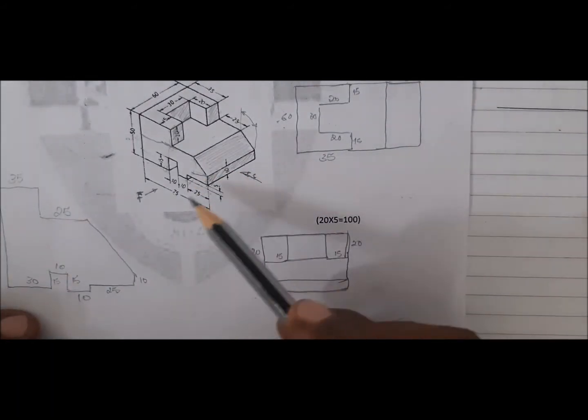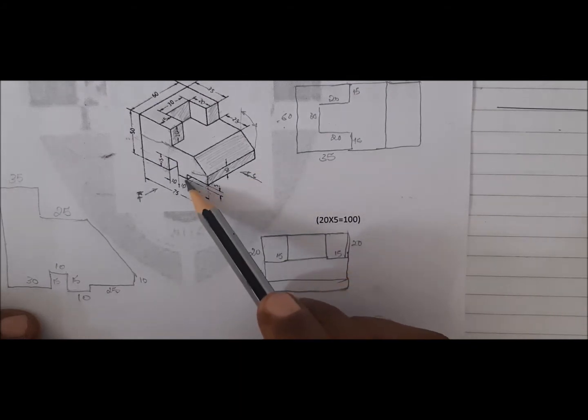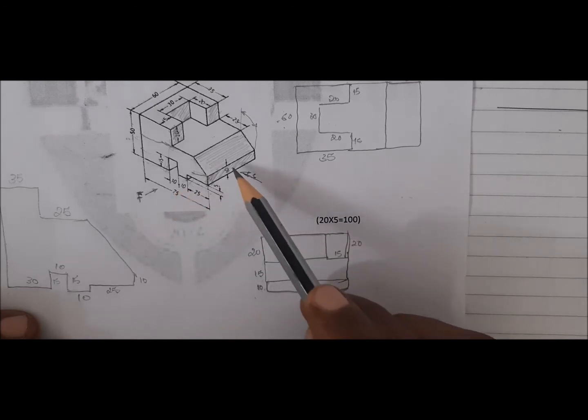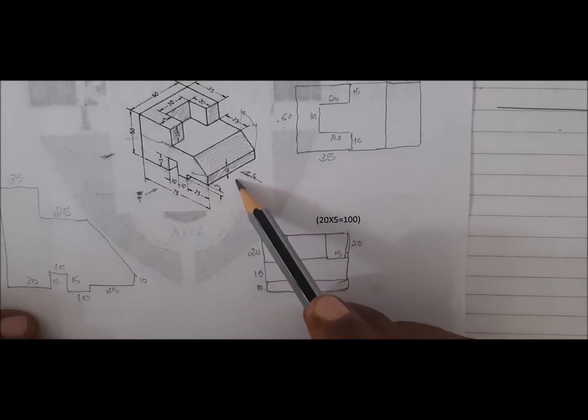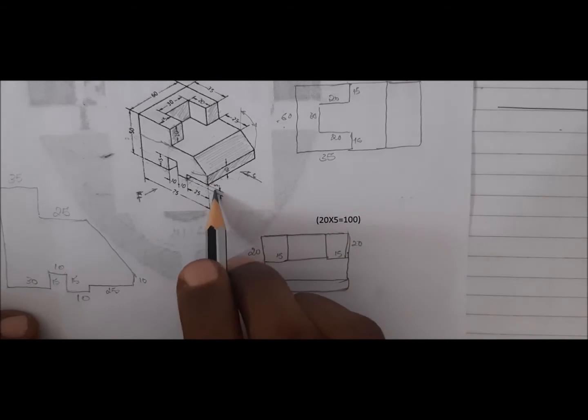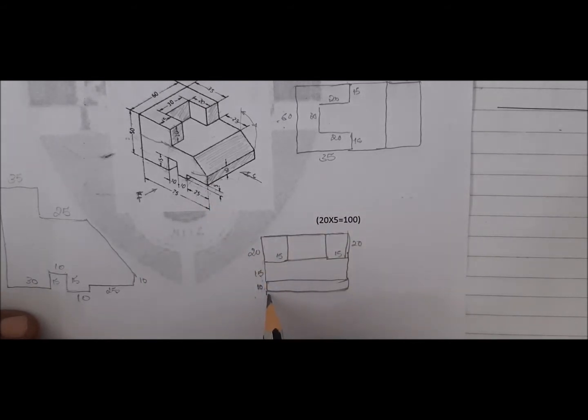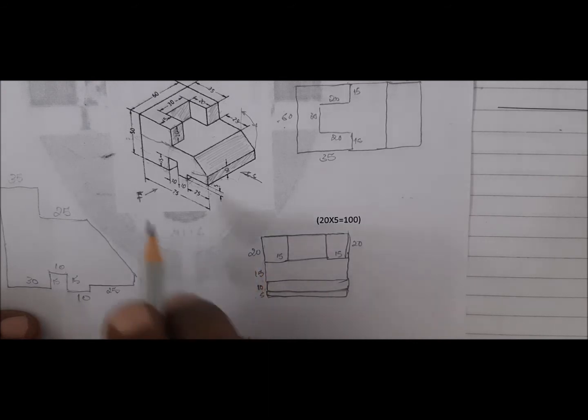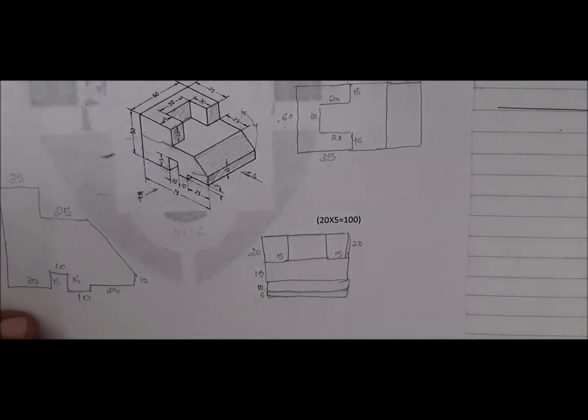So when you look from here, beneath this line, you have this small pocket. You can see this rectangle, and below that, underneath this rectangle, there is a small rectangle which is of 5 mm. So that 5 mm comes here. 20 plus 15 plus 10, 15, 15, 30, 20, 50. So now it's matching.